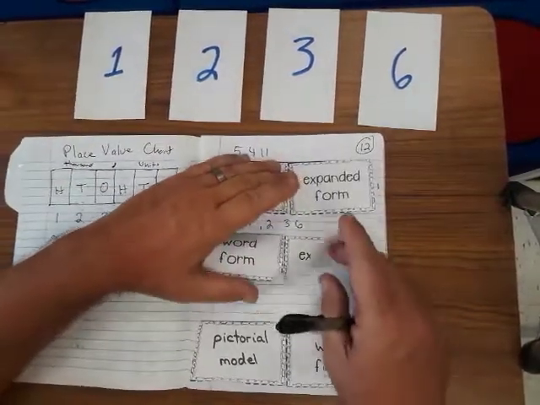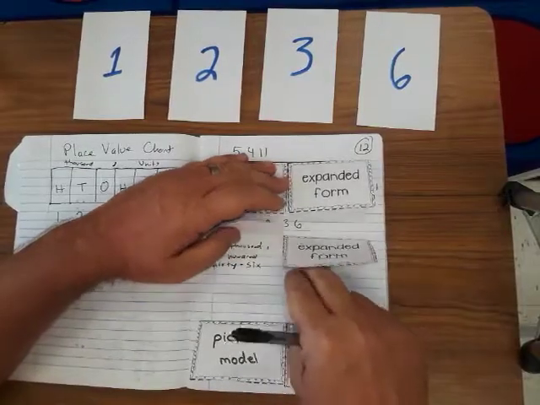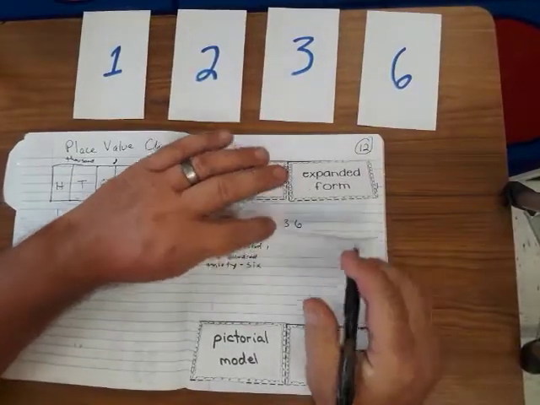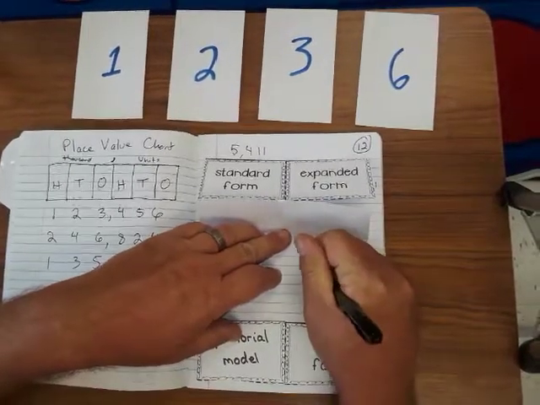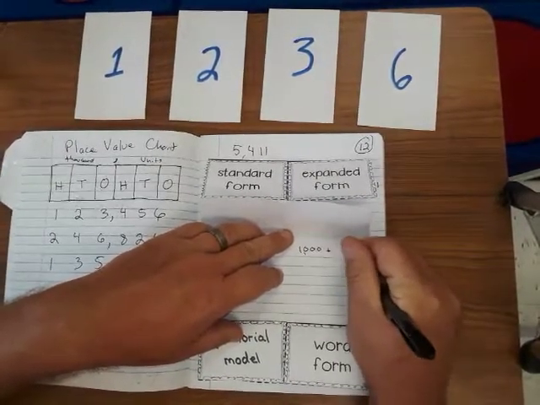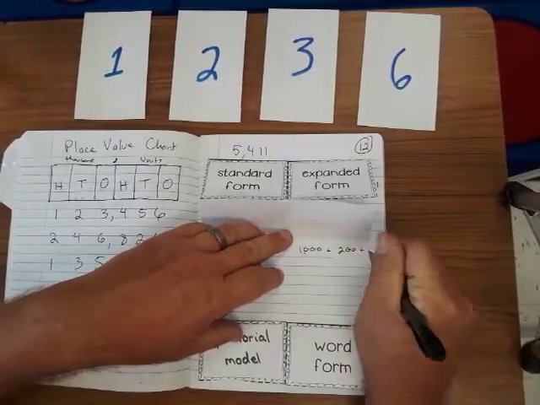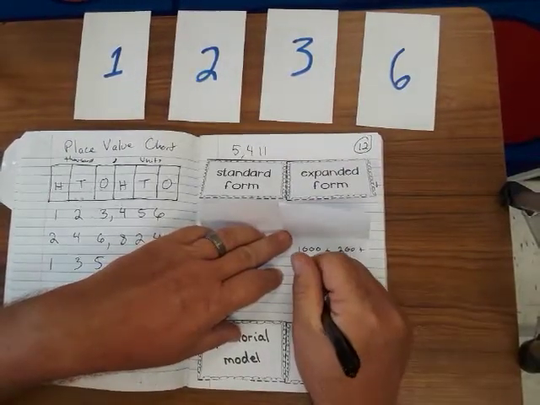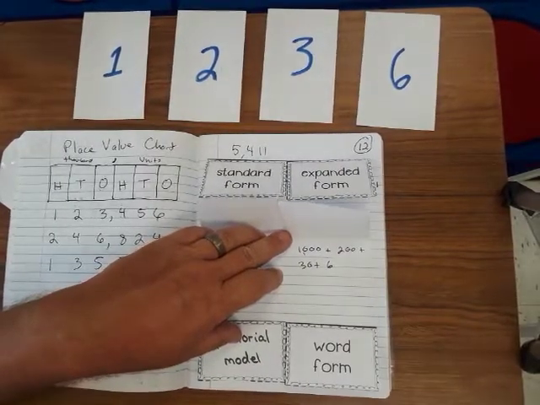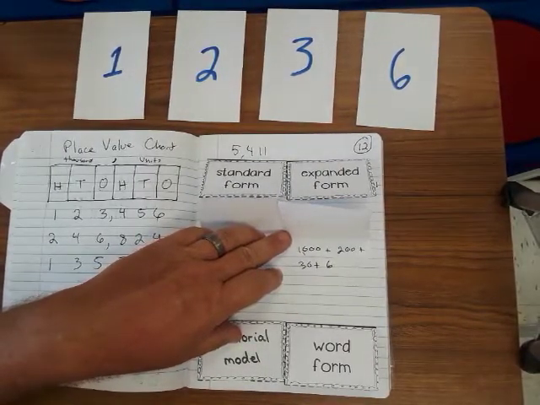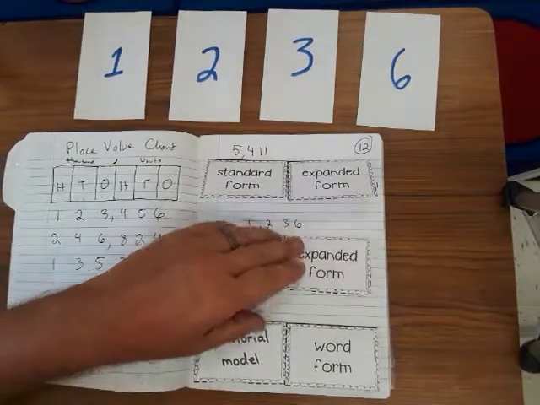Expanded form again. It's already sticking there a little bit. So expanded form, that's 1,000 plus 200 plus 30 plus 6. So 1,236 in expanded form is 1,000 plus 200 plus 30 plus 6.